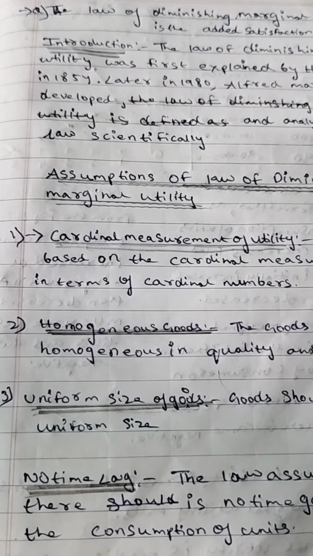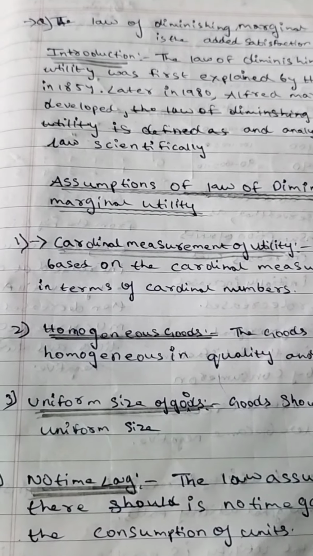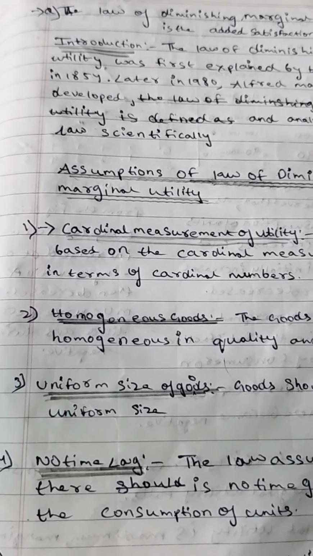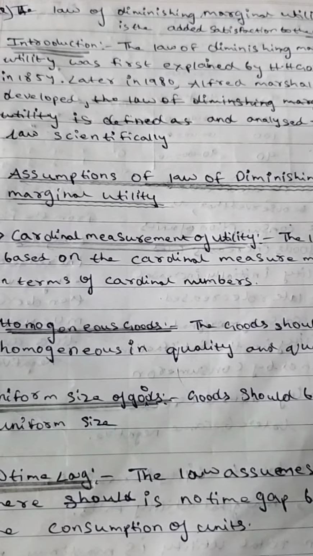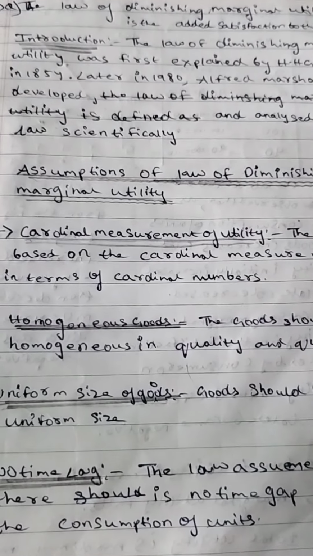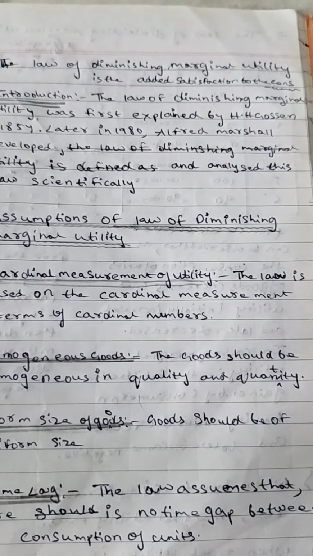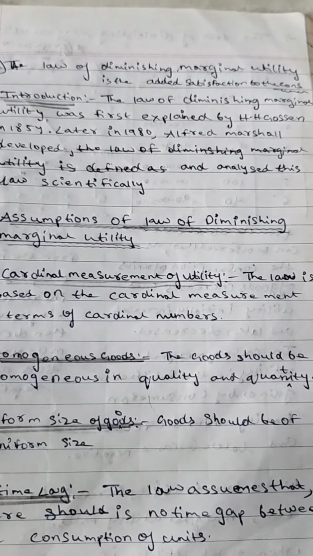Soon they may buy less and choose another type of chocolate or buy cookies instead, because the satisfaction they were initially getting from chocolate is diminishing. Utility means satisfaction, adding satisfaction to the consumer.